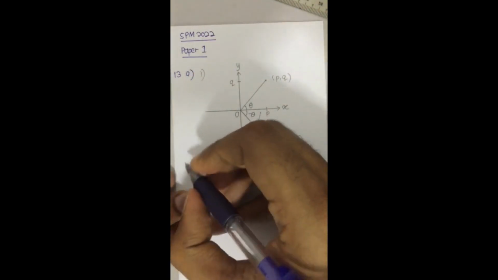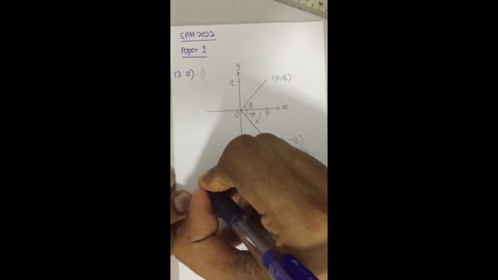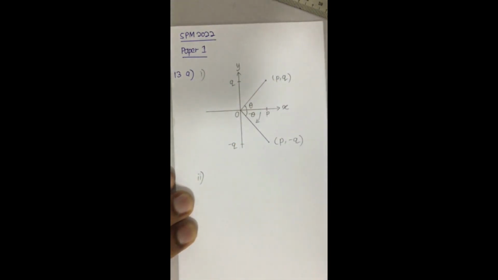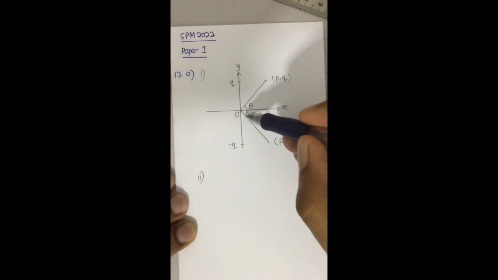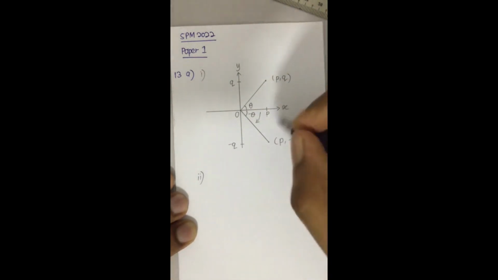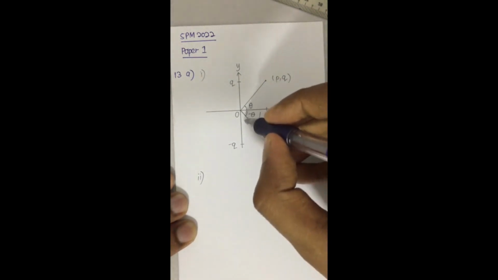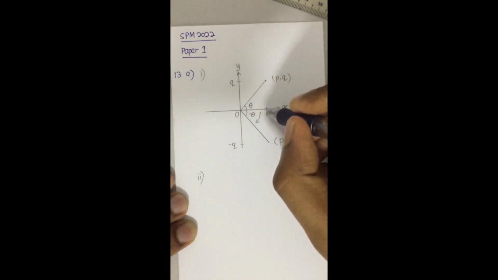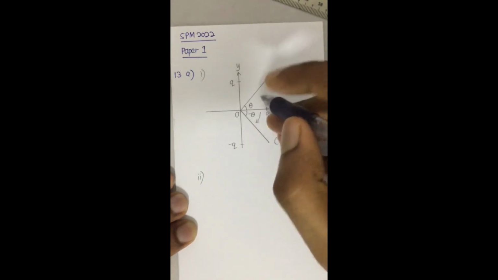Let us move on our discussion to the question 13A part 2, where we need to state the value of tangent negative theta in terms of P and of Q. From here, for tangent negative theta, we have already got the triangle here. This is the angle negative theta, and just imagine this as a right angle triangle.